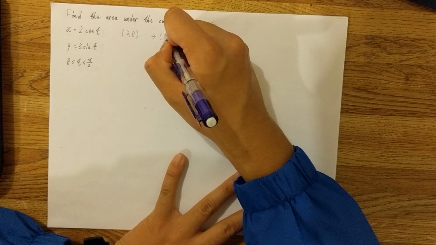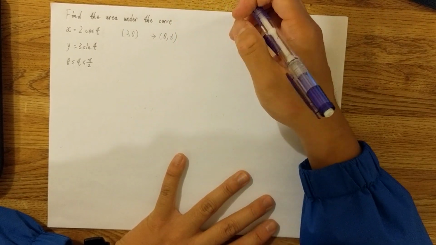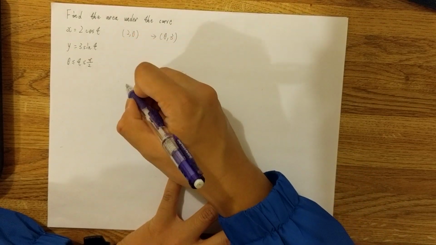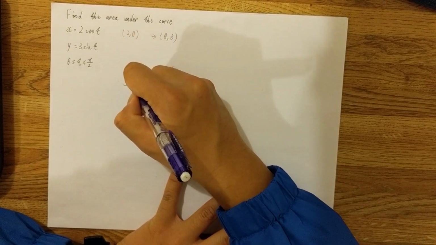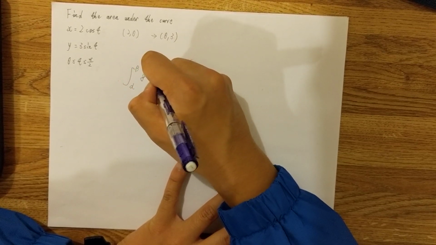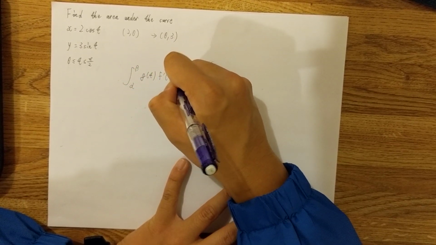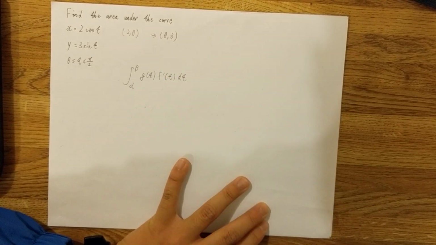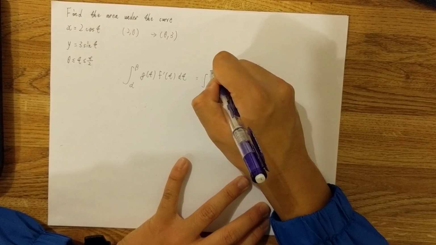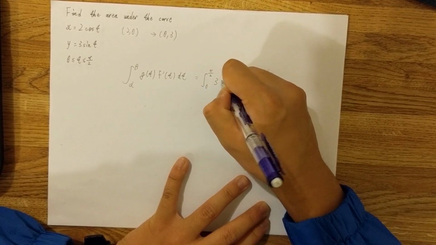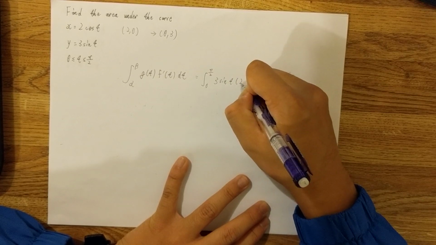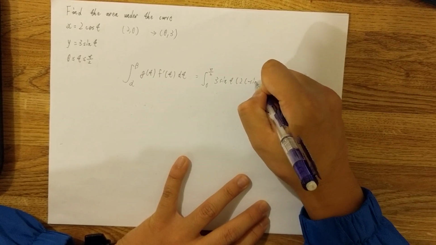So from the formula we can get that the area under the curve is the integral from alpha to beta of g(t) f prime(t) dt, which equals, in this case, the integral from 0 to pi over 2 of 3 sine t times 2 negative sine t dt.